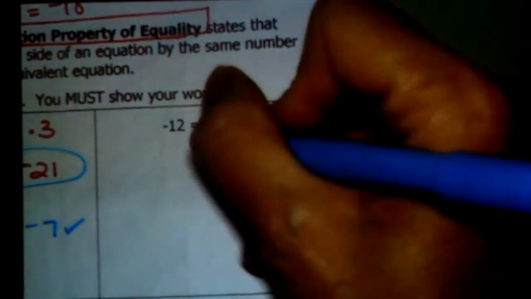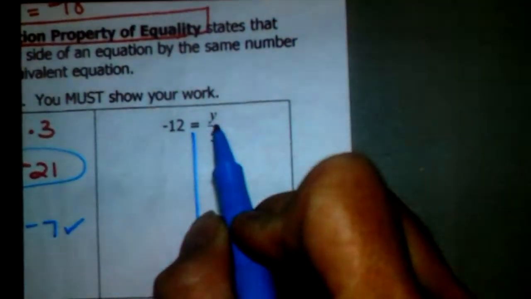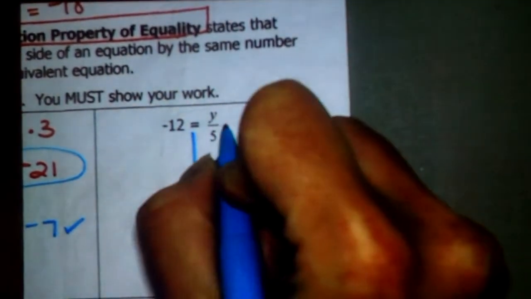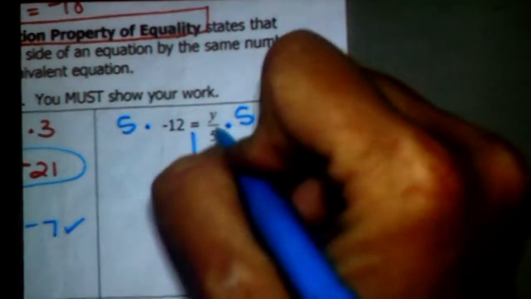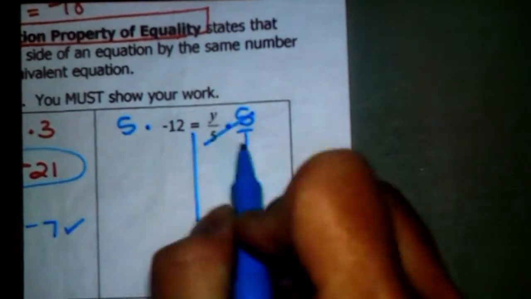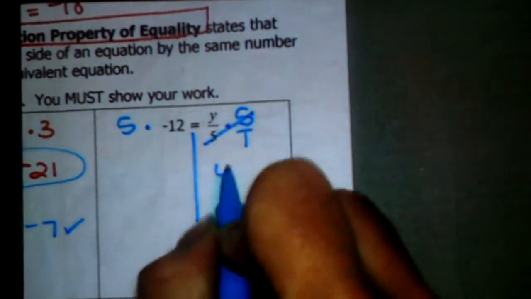Okay, negative 12 equals y divided by 5. Y's over here. It's allowed to be. It's okay. It wants to be by itself on this side of the equation. So to get rid of dividing by 5, you guessed it, I'm going to multiply by 5. I'm going to do it to both sides so no one gets angry. Those 5's will cancel out. I'm really left with y over 1, which y divided by 1 is y.